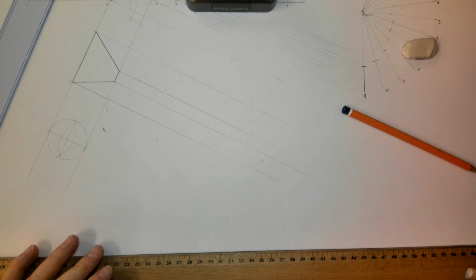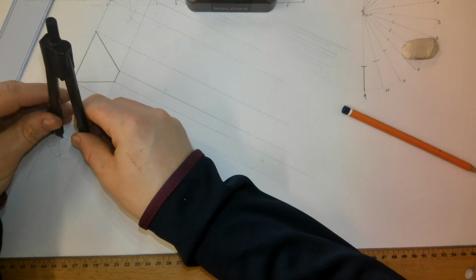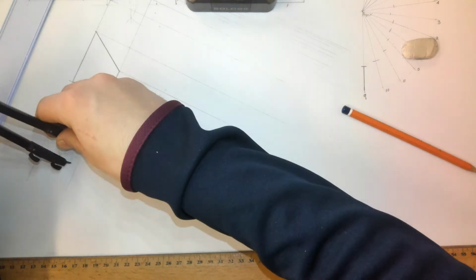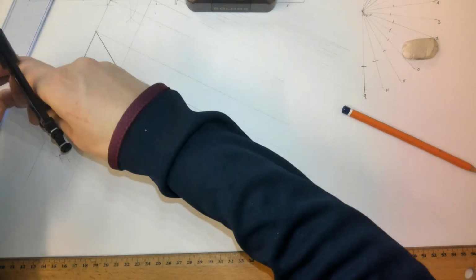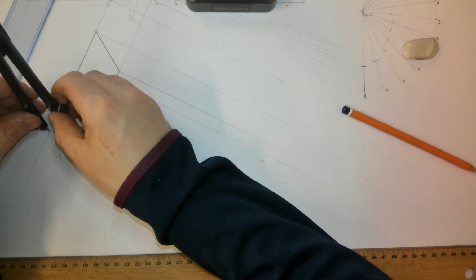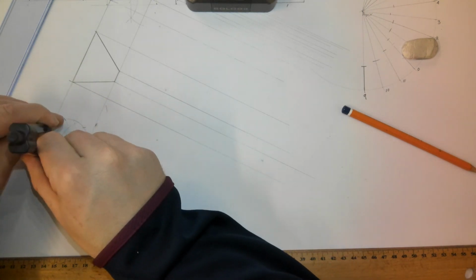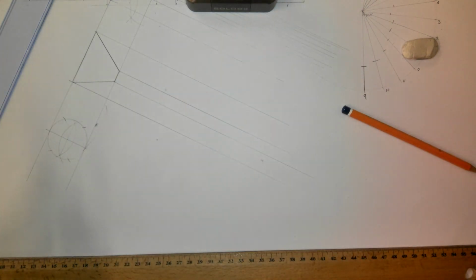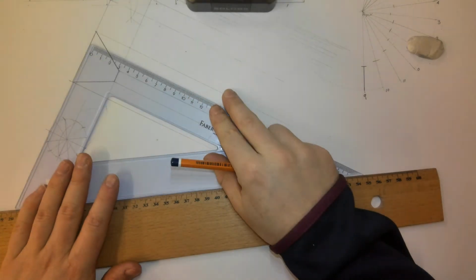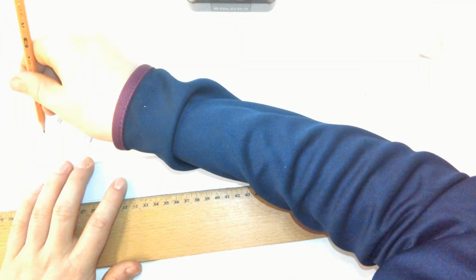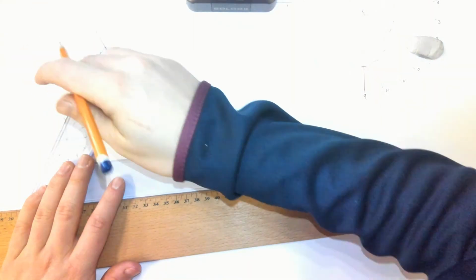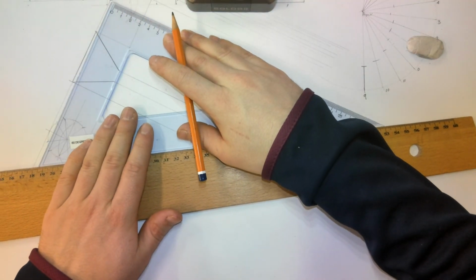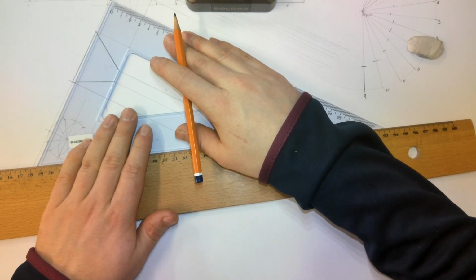Okay, now I need to divide that circle up into 60/30, so I'm just going to do something very quickly that allows me to divide it up into 60/30. You can use your set square if you wish. So I'll pause and just divide it up into 60/30 and I'll label the points. So there we go. Right, now we're going to bring these points onto the cylinder, top and bottom.